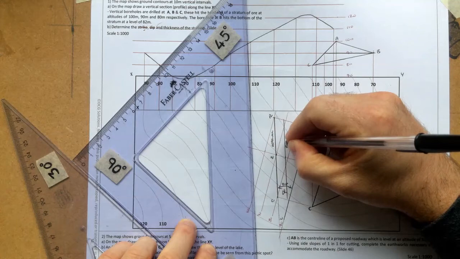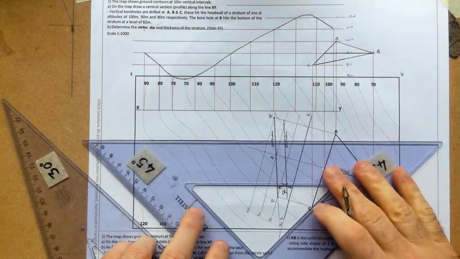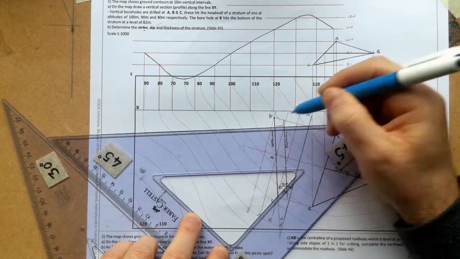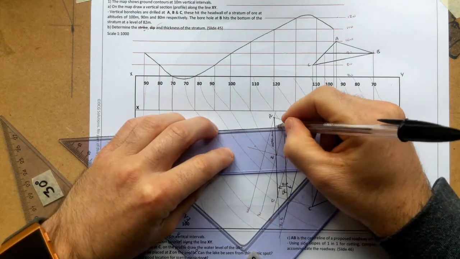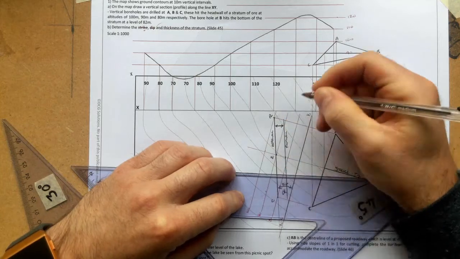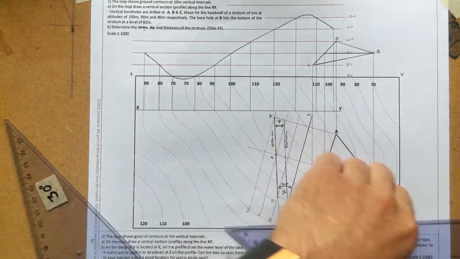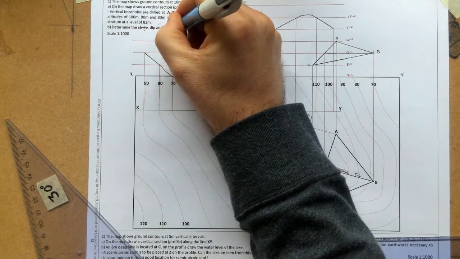So I'll write in footwall. And what's important to note is that the perpendicular line between them, that space inside there, I'll put it in dark, but that space inside there is the thickness, T. So there we have it, that's our thickness. And finally, I can take him off as well.